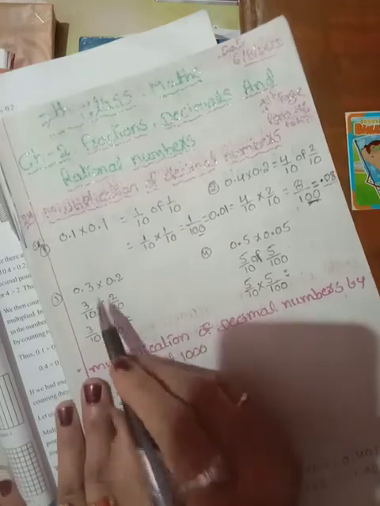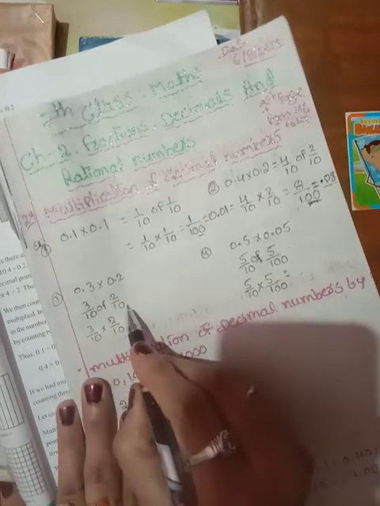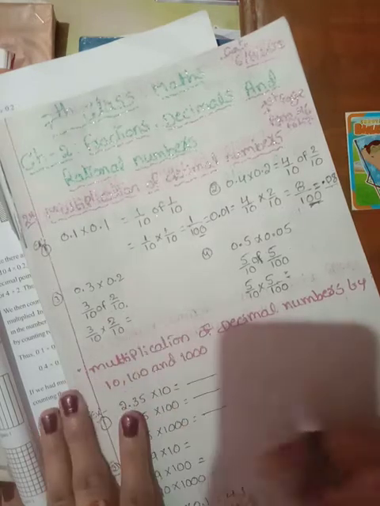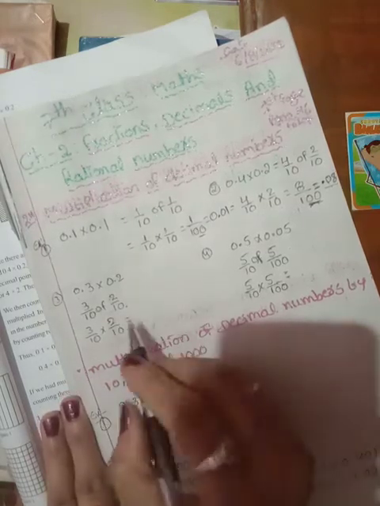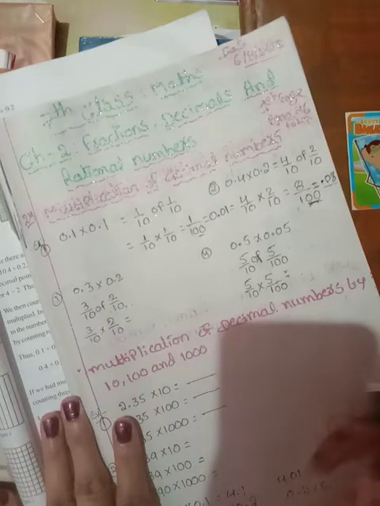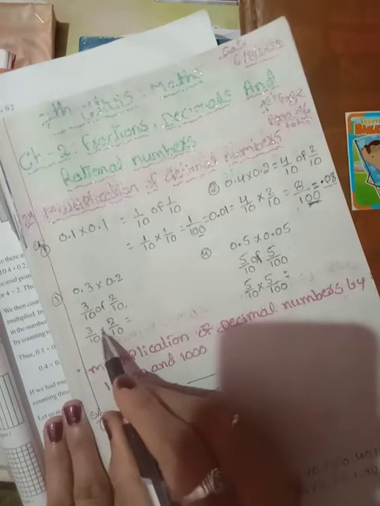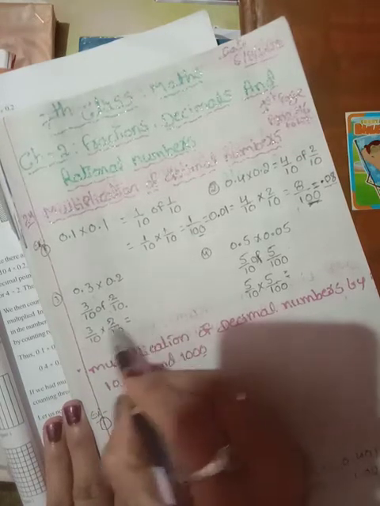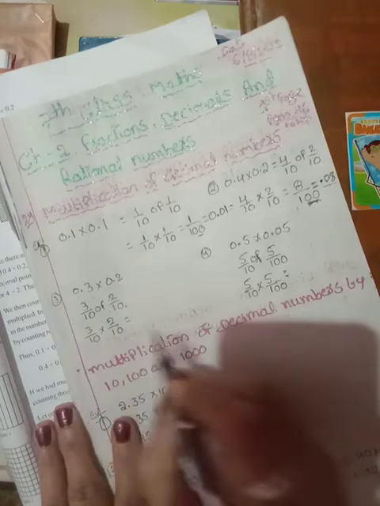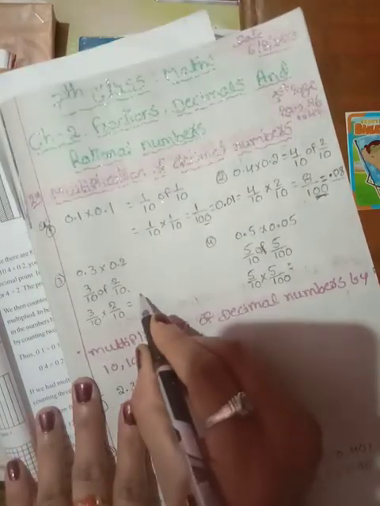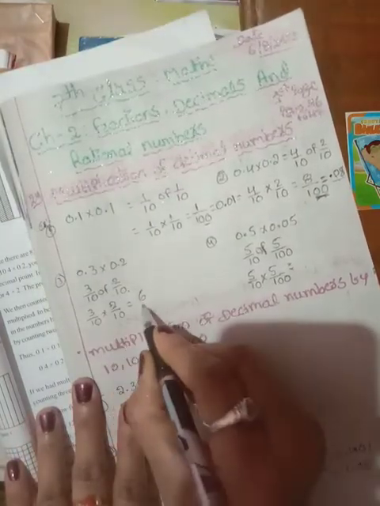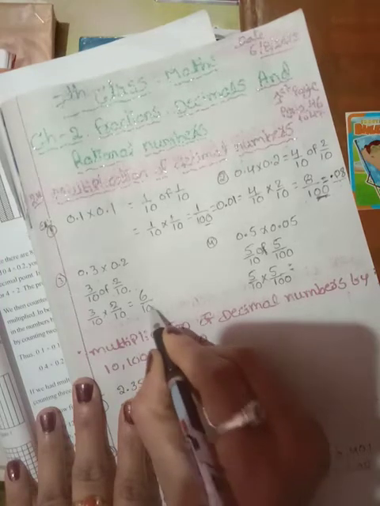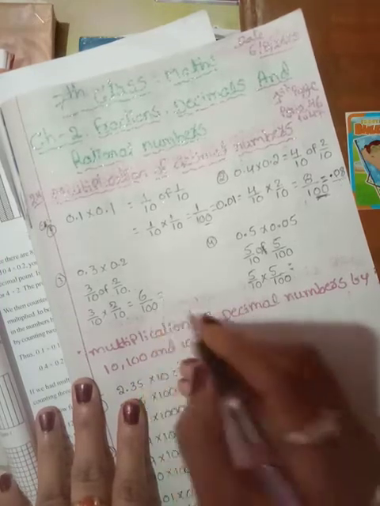Here it is also in our lead book: 3 by 10 of 2 by 10. In the fractional form you can write 3 by 10 multiplied by 2 by 10. So the product of the numerators by the product of the denominators: 3 cross 2 means 6 by 100. This is also the same. Why?